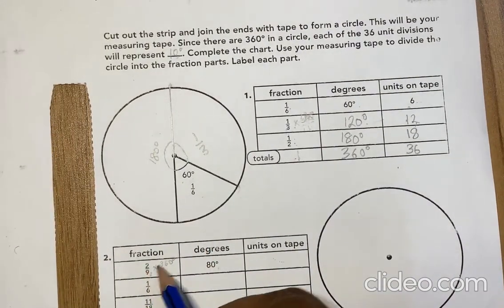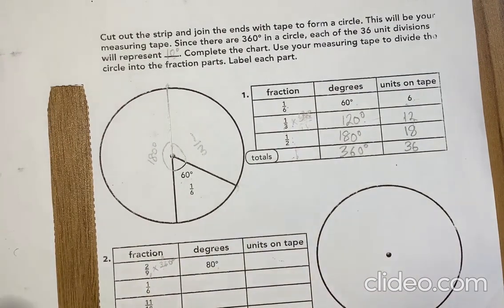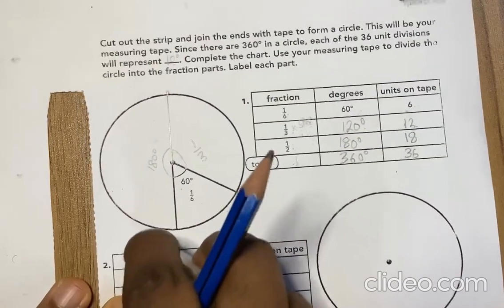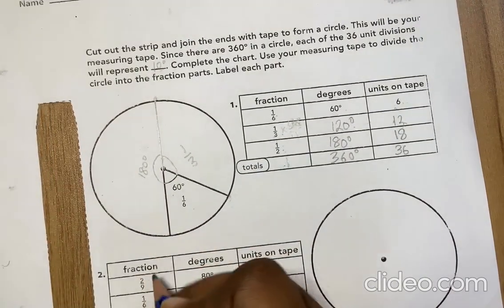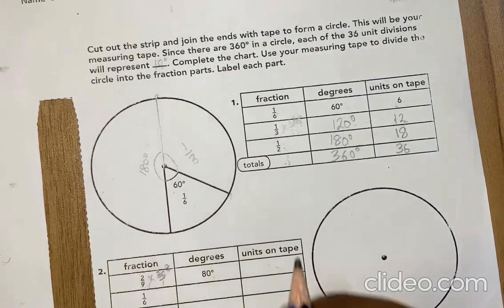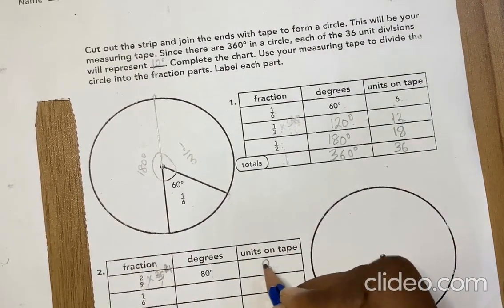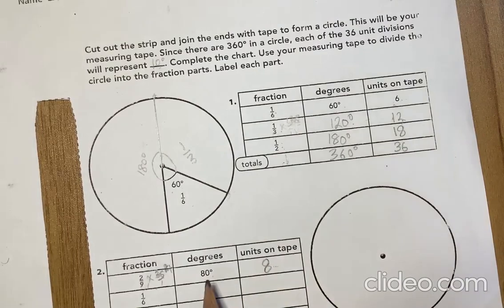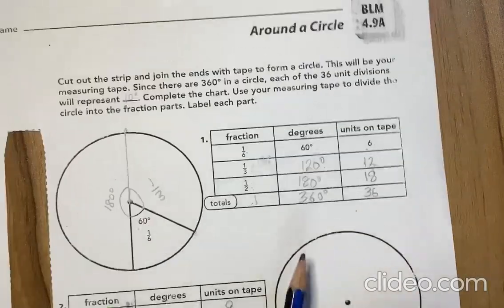9 here, 1, just to confirm, 9 and 36. 4 times 2, 8, and that's 80. So let's work on the units on tape. 9 times 36 over 1, 9 here 1, 9 here 4. Oh sorry, 4, I was thinking ahead. 4 times 2, 8, so 8 units on tape. Or better still, just divide this by 10, okay? Divide your degrees by 10 to get this, the same thing.